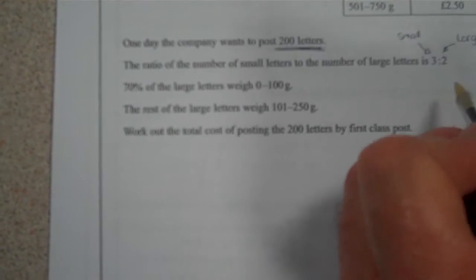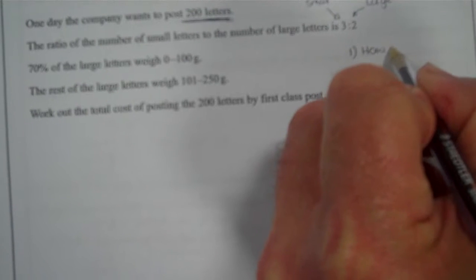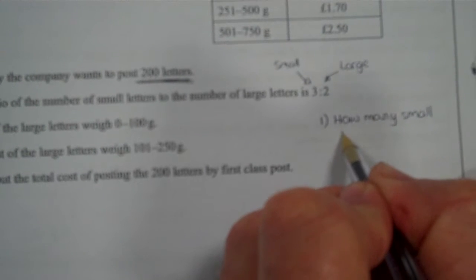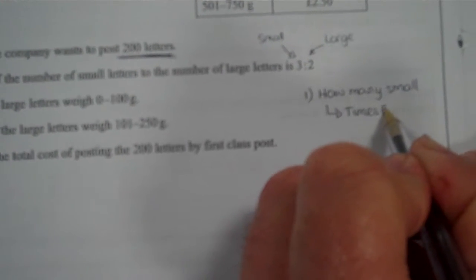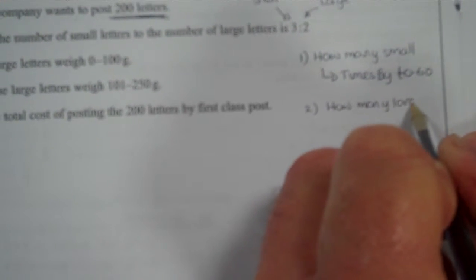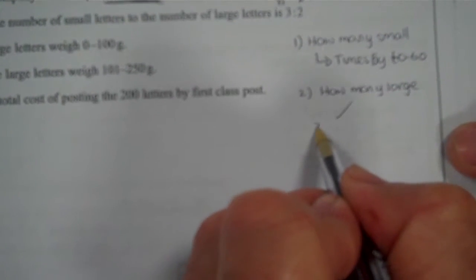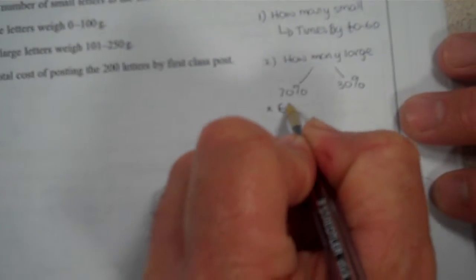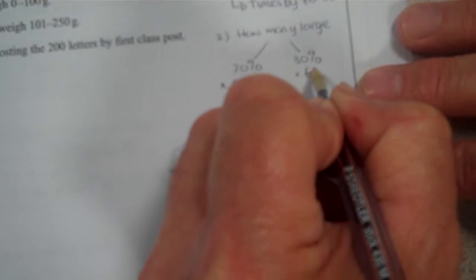So I've got to work out the total cost. So I'm thinking to myself, I've got to work out how many small, and all the small ones are 60p, so then I'm going to times that by £0.60. Then I'm going to find out how many large, and of the large I've got 70% and 30% from this bit over here, and these 70% is going to be times by £1, and this 30% is going to be times by £1.50.